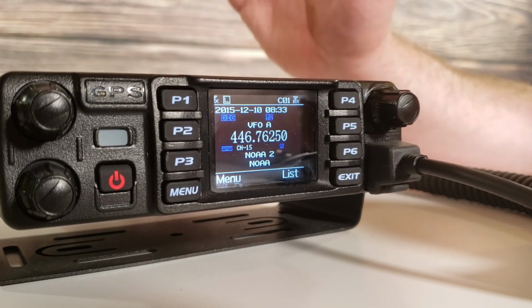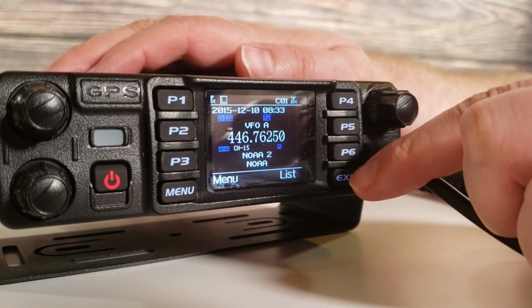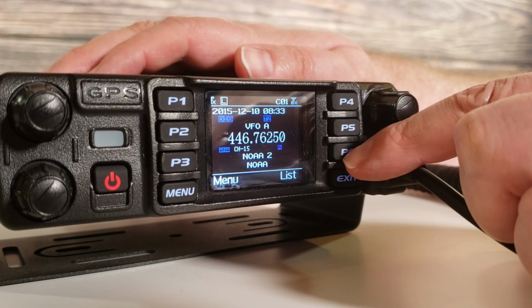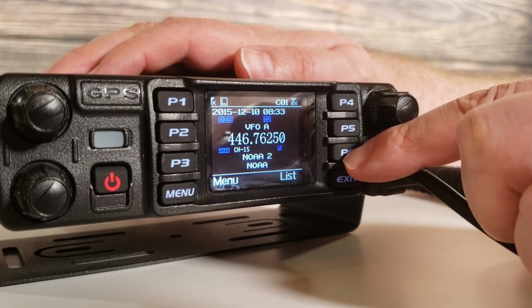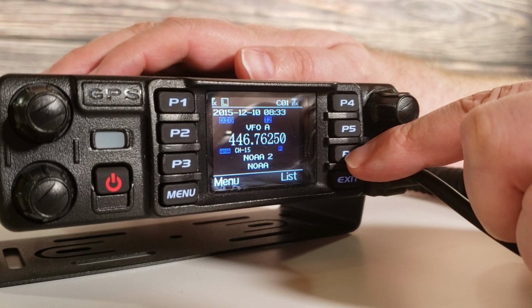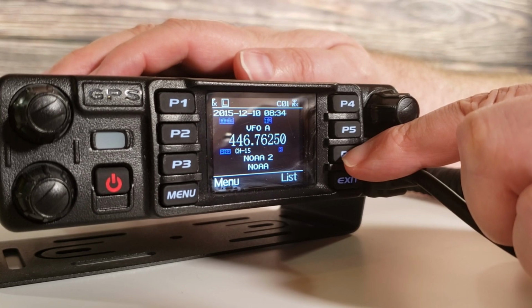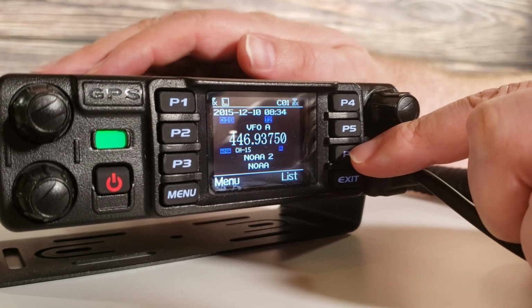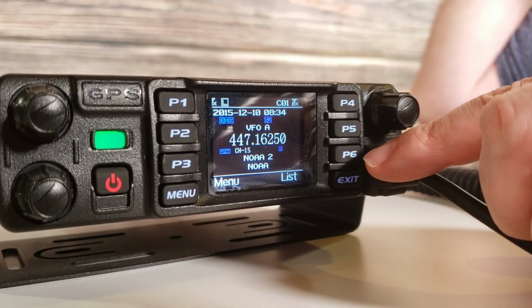So in this case, we used the P6 button for our scan button, and you could program many of these as shown in the video as you want, but we have P6 set for our scan button. So we just simply go ahead and set the VFO frequency of one of the frequencies that's in the scan list that we want and press our scan button. It's going to scan all the channels that are in that same scan list.